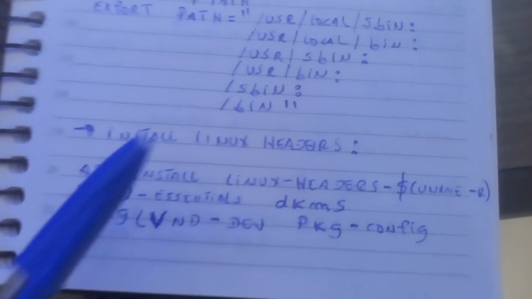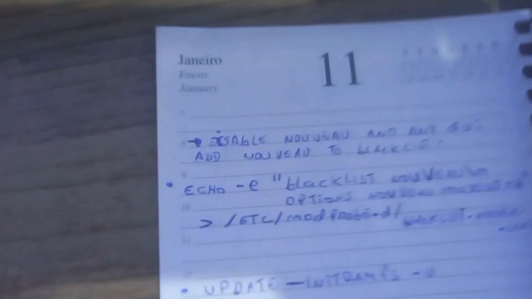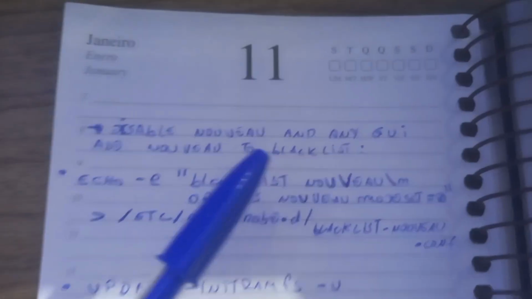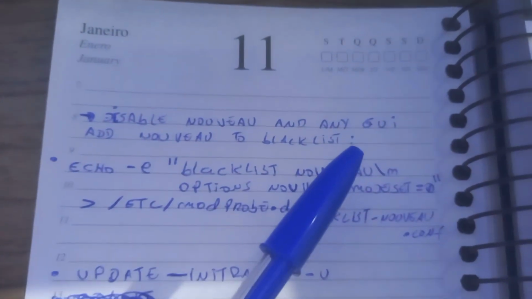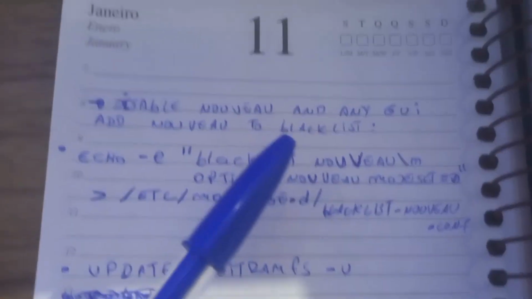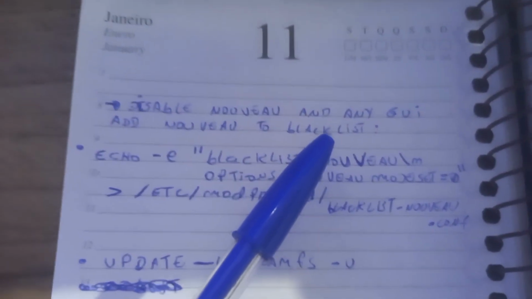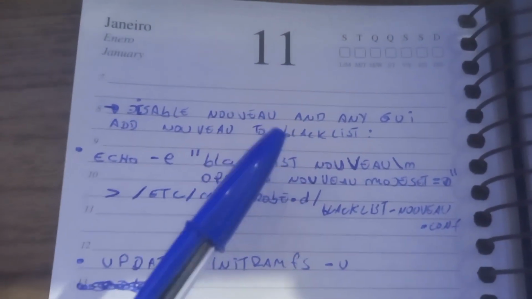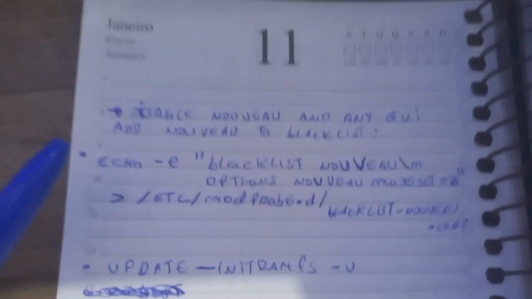Okay, we need to install this. After that, we need to disable nouveau and any graphical user interface, okay, and add nouveau to a blacklist to avoid the nouveau driver being initialized, okay.